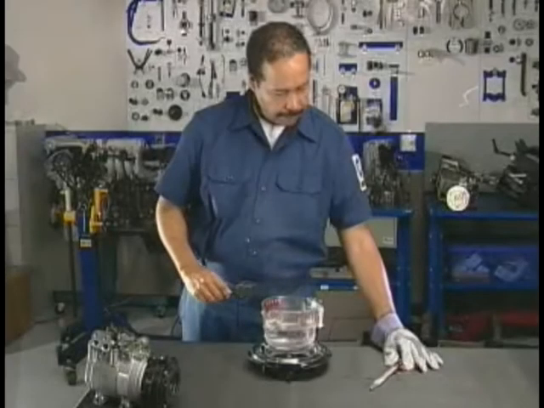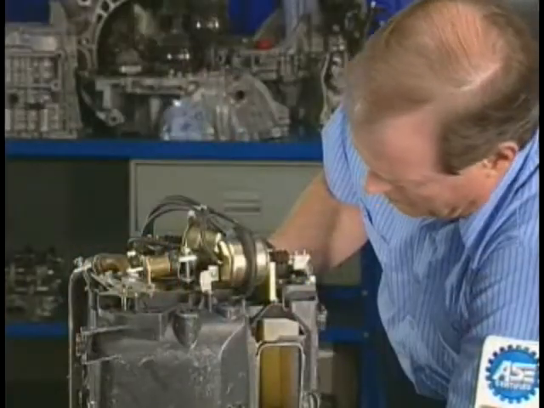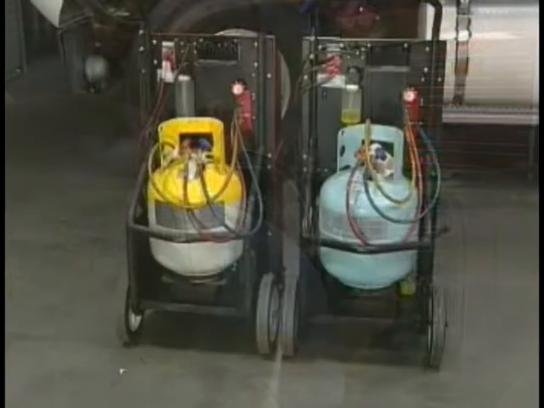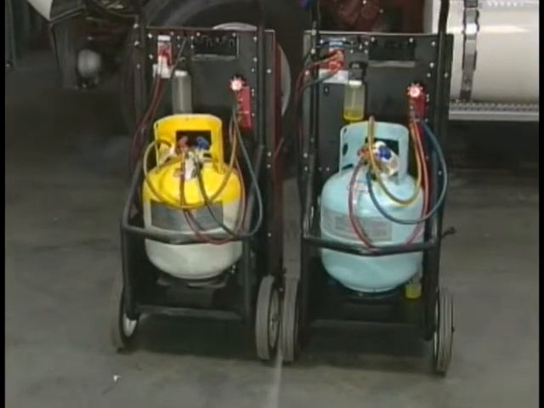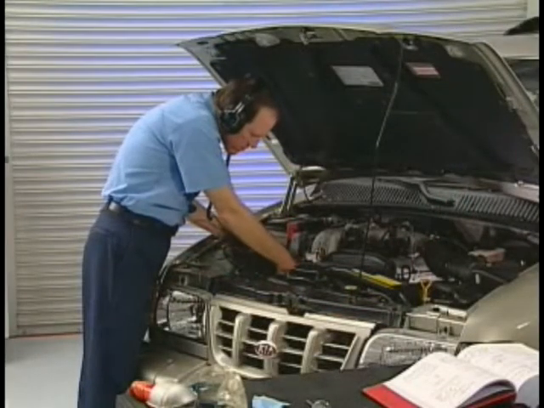In previous presentations, we've looked at the principles of refrigeration, the operation of the air conditioning components, and the controls that operate the system. In this presentation, we'll look at automotive refrigerants and how to service the refrigerant portion of the air conditioning systems. Then we'll look at troubleshooting and diagnosing systems that are not performing properly. Let's get started.